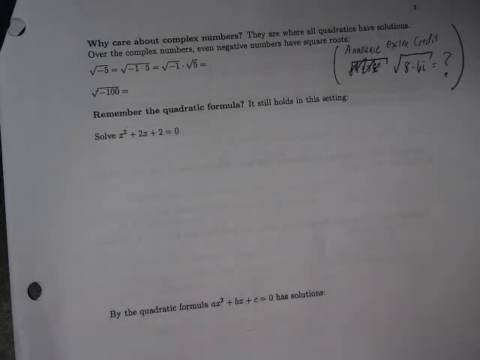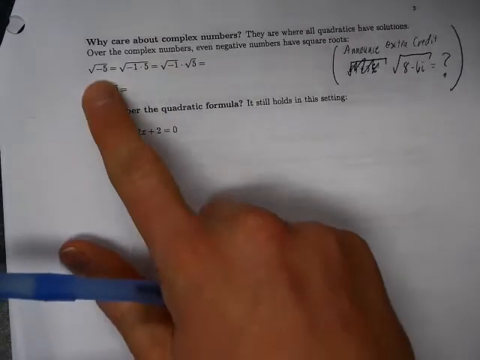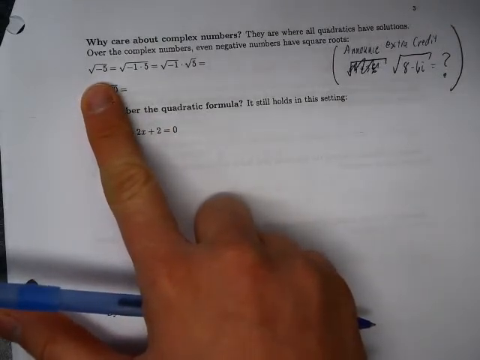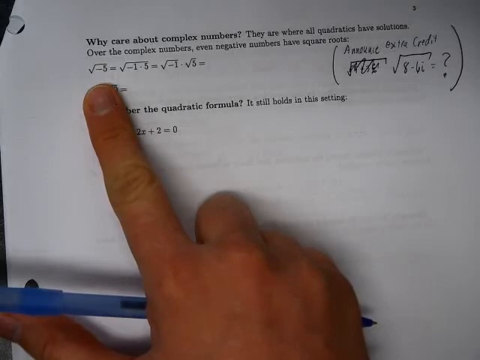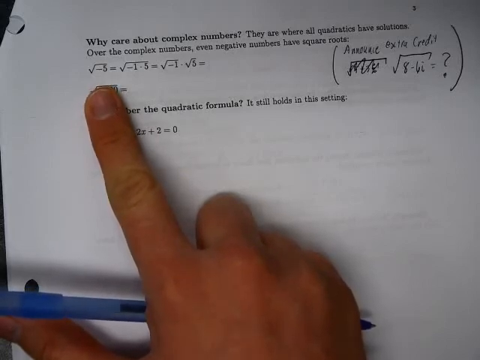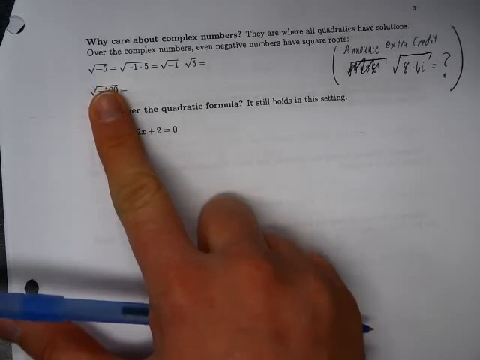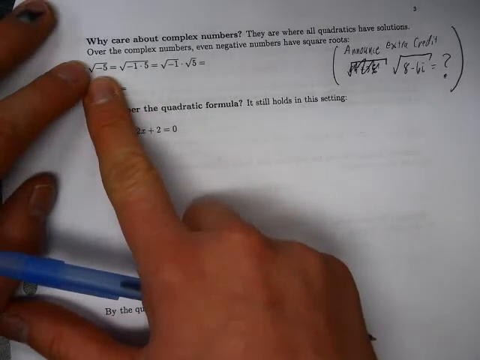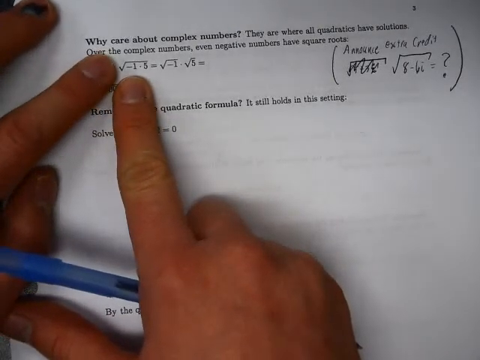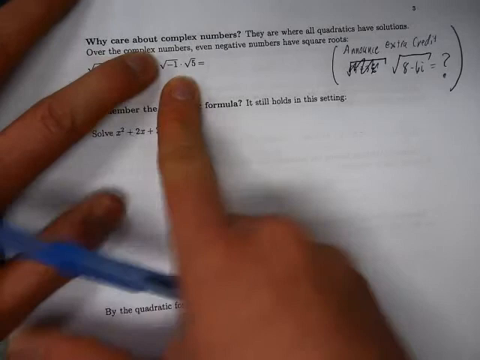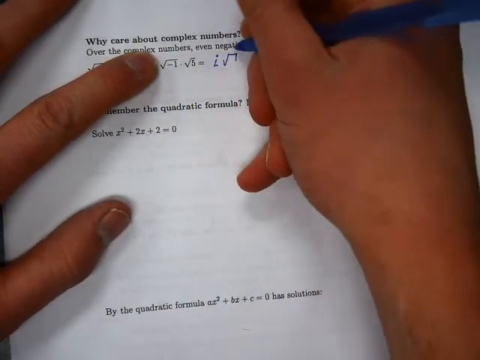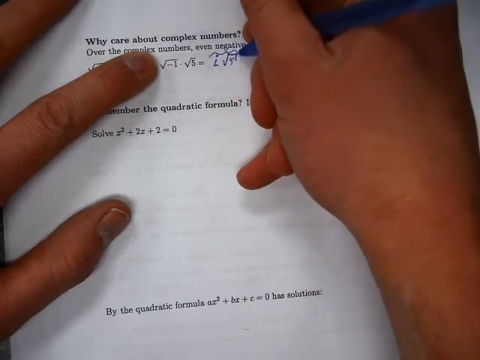quadratics. So, in fact, any real number now has a square root. Because any real number is either already positive, in which case it has a square root that's real, or it's negative, in which case we can pull out the negative 1. If I want to take the square root of negative 5, I would say, well, that's the square root of negative 1 times 5, which is negative 1 times the square root of 5, which is i times the square root of 5.